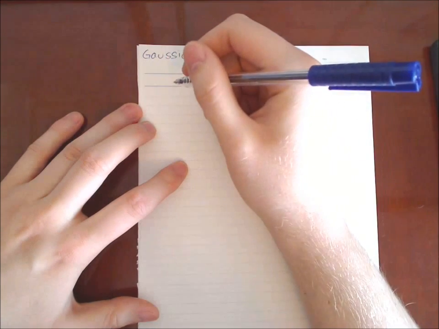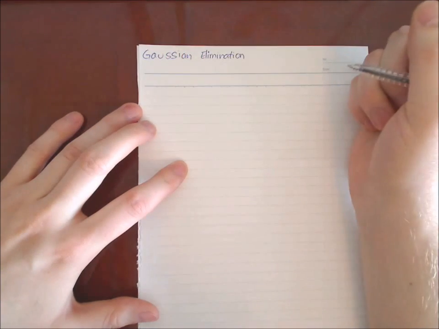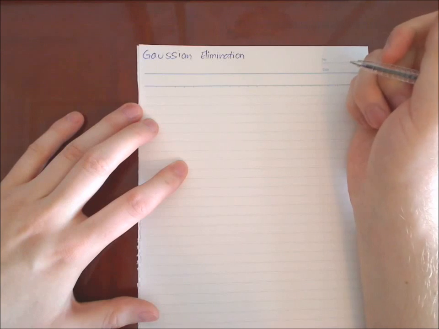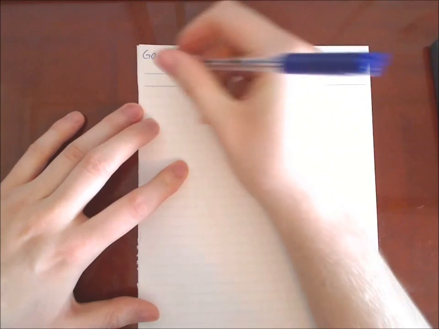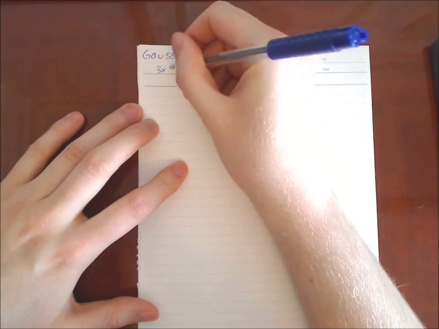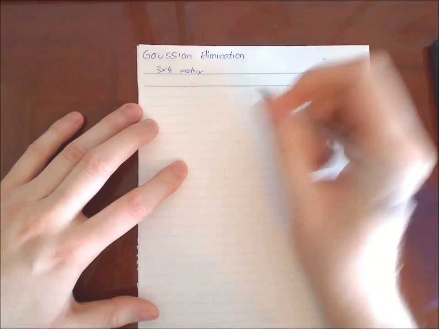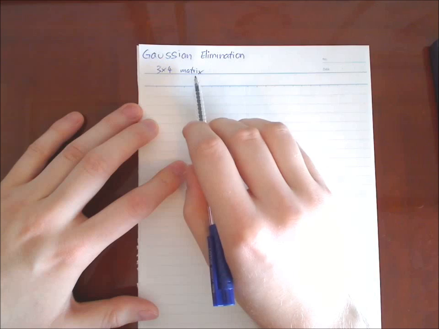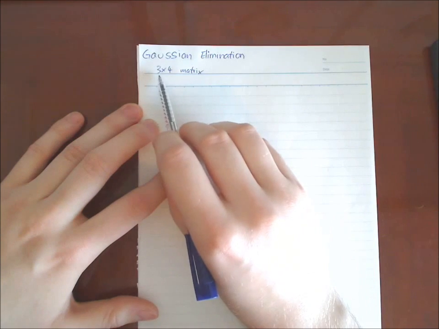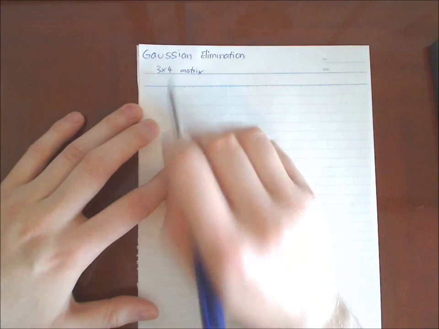So let's just have an example. We need a system of linear equations, and therefore I thought about a 3×4 matrix. And 3×4 means we have 3 rows and 4 columns.